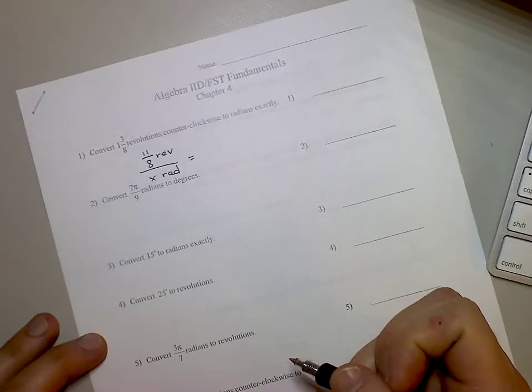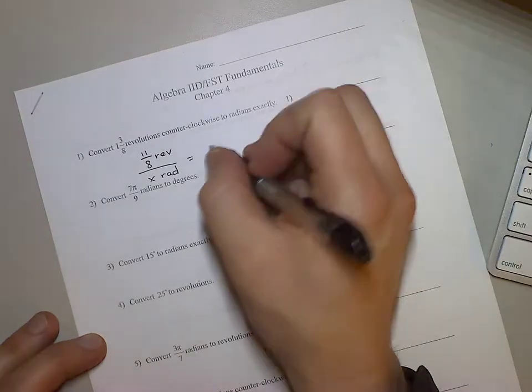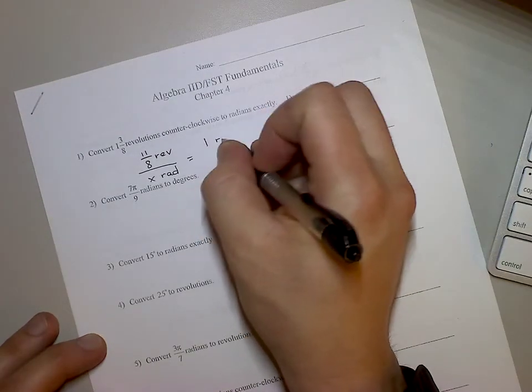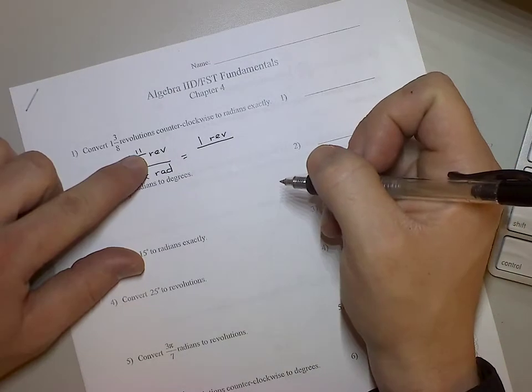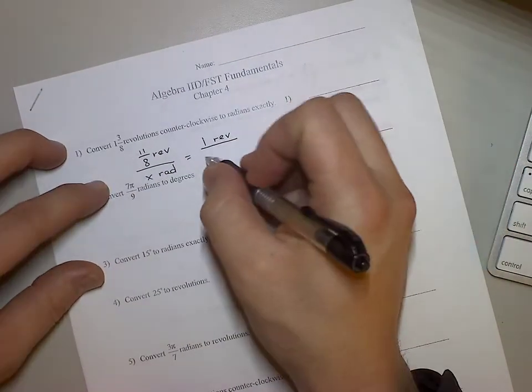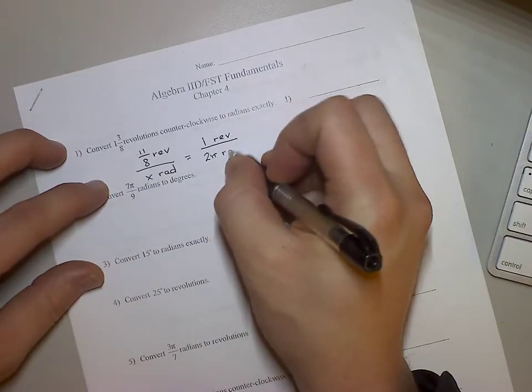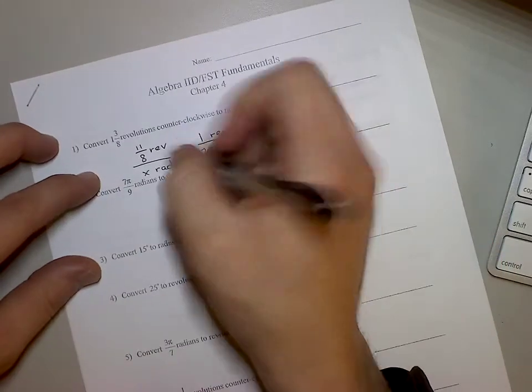On the other side, we put how far it is once around the circle in each of these measurements. So it's 1 revolution. Notice I put revolutions on the top because I had revolutions on the top over here. Got to be consistent. And once around the circle is 2 pi radians. At this point we cross multiply.